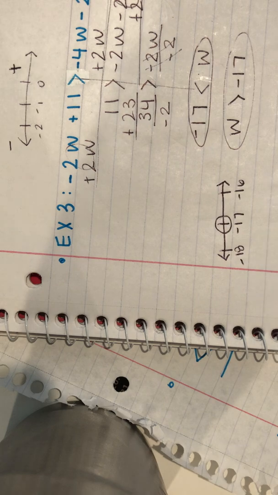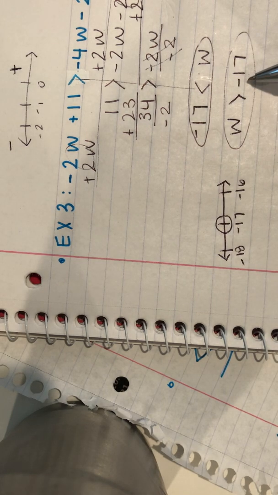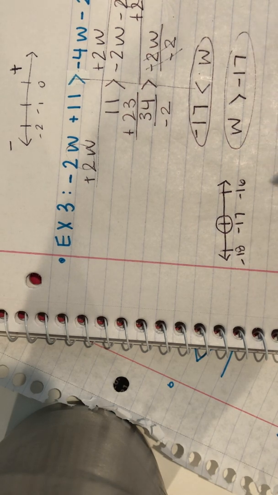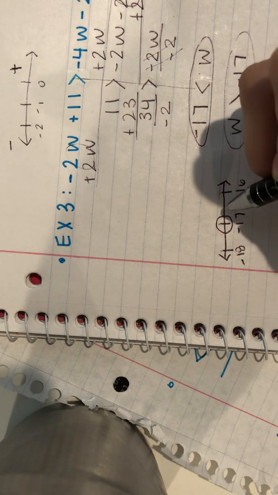I'm gonna put an open circle around negative 17 because it cannot be equal to w. And then we're picking whether to shade left or right, okay? We want to shade towards where the w's are greater than a negative 17, right? So the greater values are always to the right.